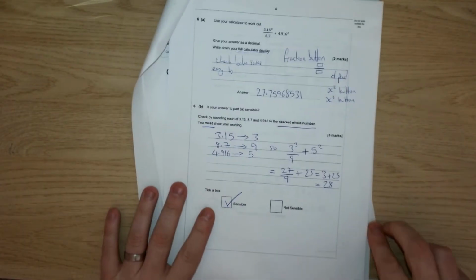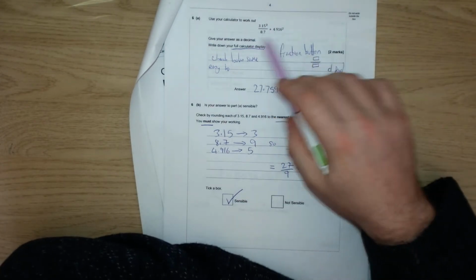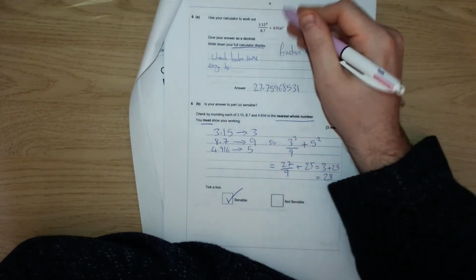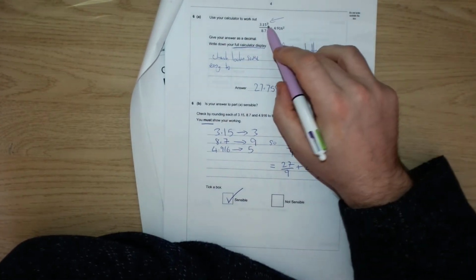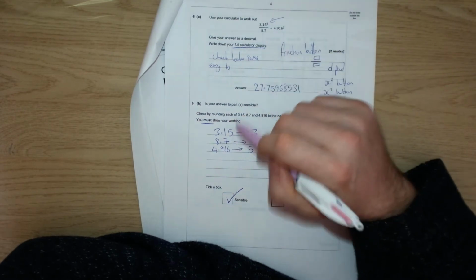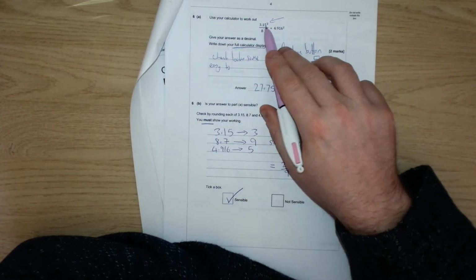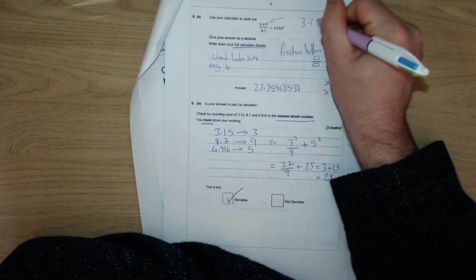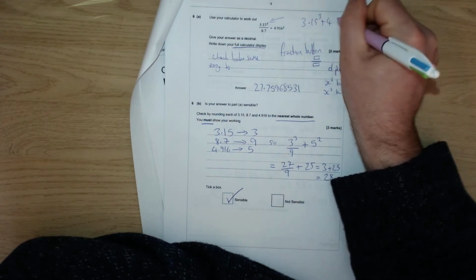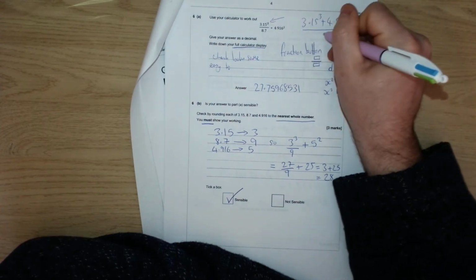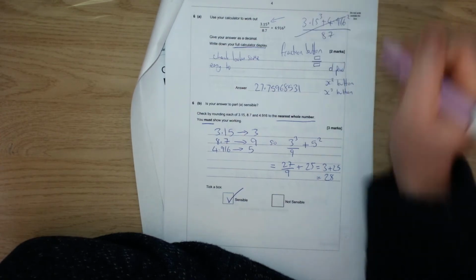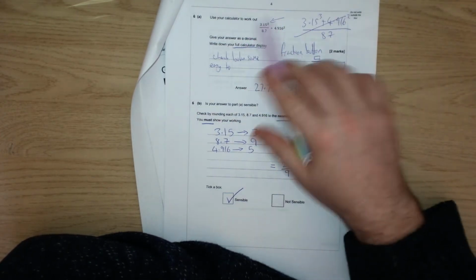Use your calculator to work out, so it's just a matter of putting this exactly into the calculator. The general errors we see, people putting 2 there instead of 3 because that's cubed, people writing it in the calculator like this, so having the fraction under the whole thing. So just make sure it looks exactly like that.